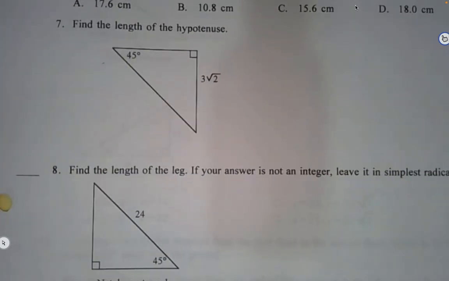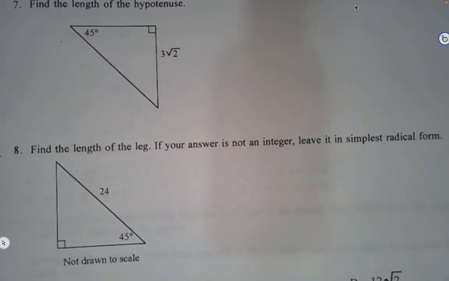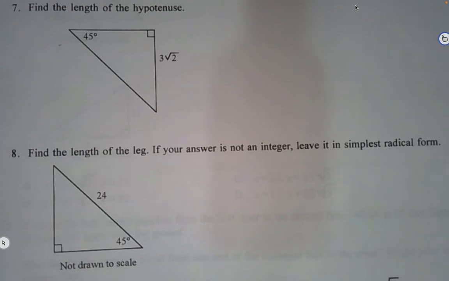Okay, now number 7. Notice we start having these angles, 45 degrees. So what would we use for this? We would use 45, 45, 90. It will be on the board. Okay, so it says find the length of the hypotenuse. Can somebody tell me the formula?